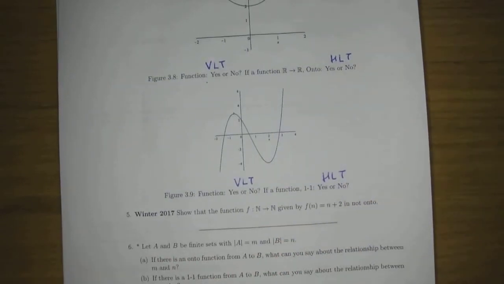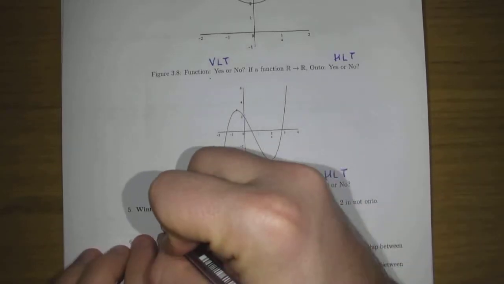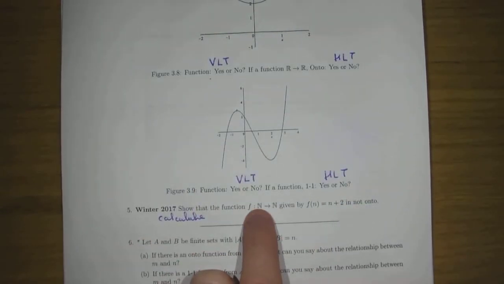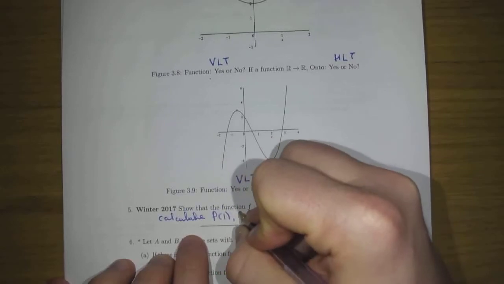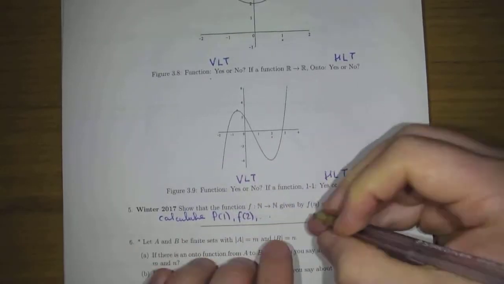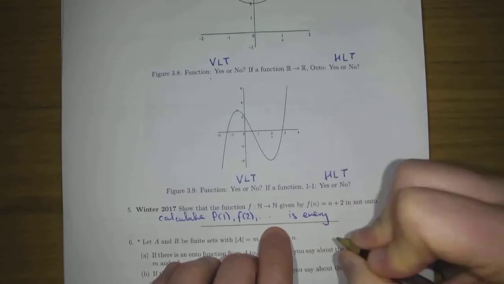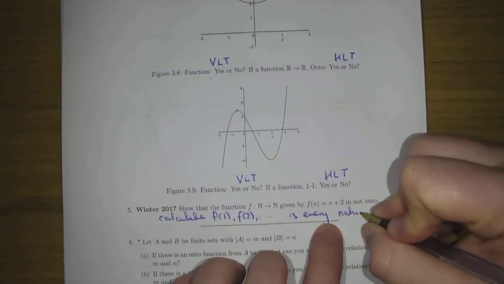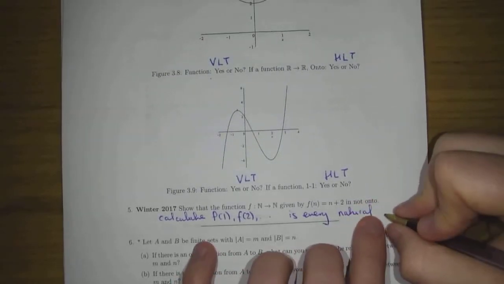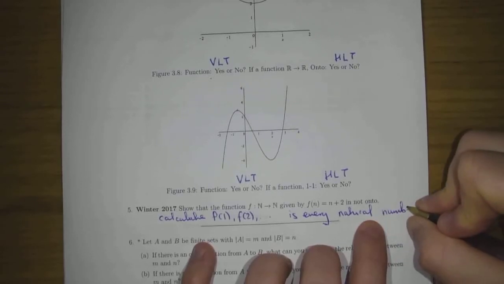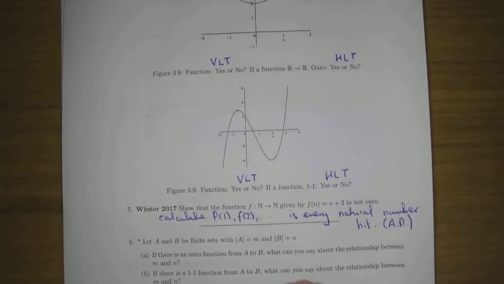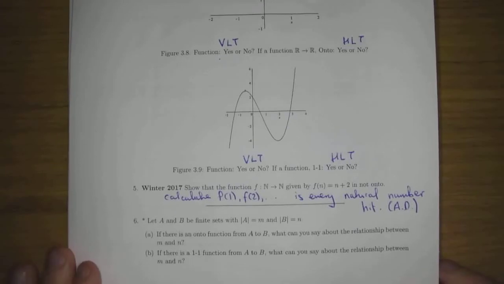Show this function is not onto. But what you should do is calculate the first few. So f of, say, these are 1, 2, 3, 4, 5. Calculate f of 1, f of 2, etc. Is every natural number hit? Like, do you hit 1, 2, 3, 4, 5? Is every natural number hit? You could do a little bit of arrow diagram work here as well, to a small degree, but the sets are infinite, so you can't list all of the elements.